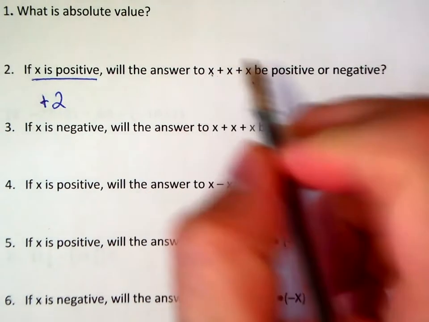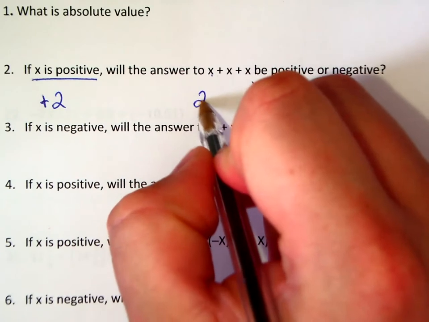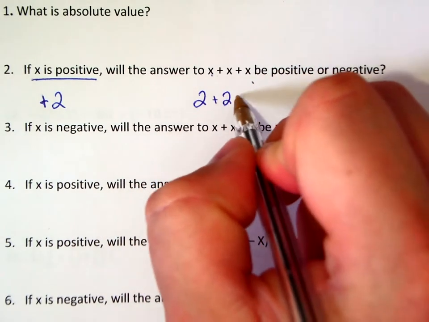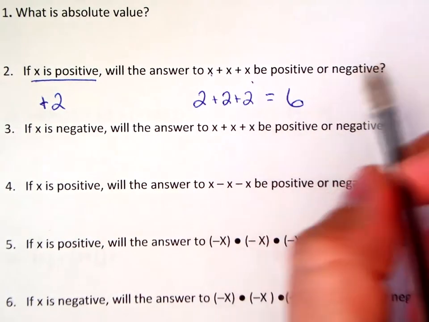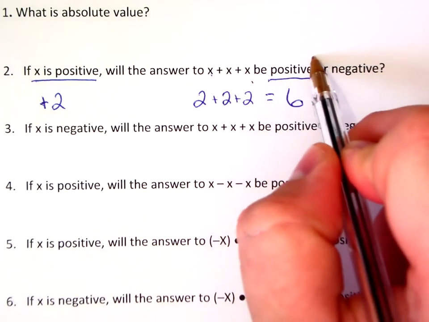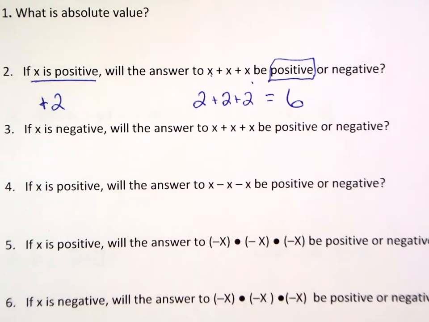Well, now I will plug in positive 2 for each one of these x's. So 2 plus 2 plus 2 equals 6. 6 is a positive term, so my solution is positive.